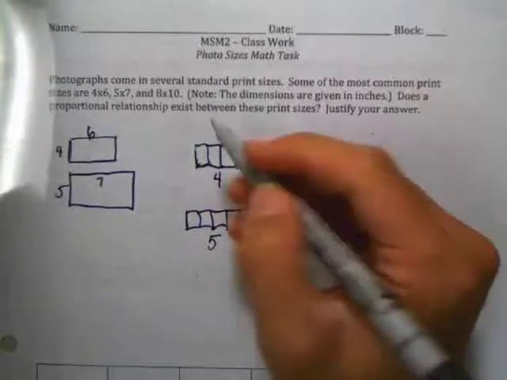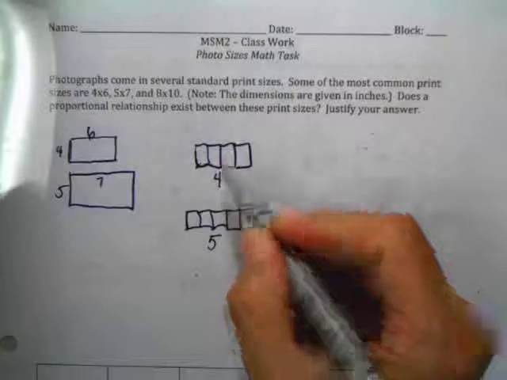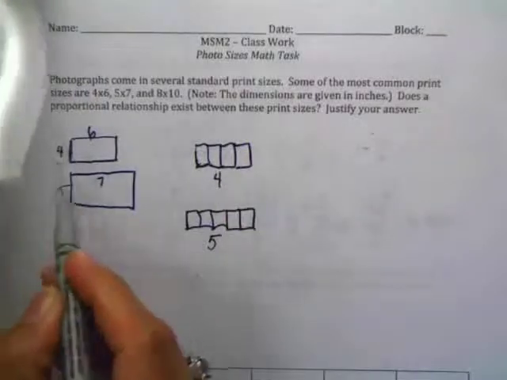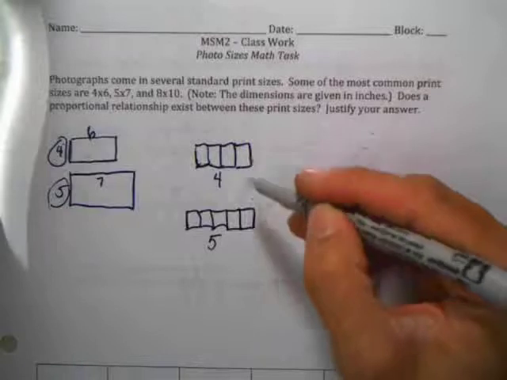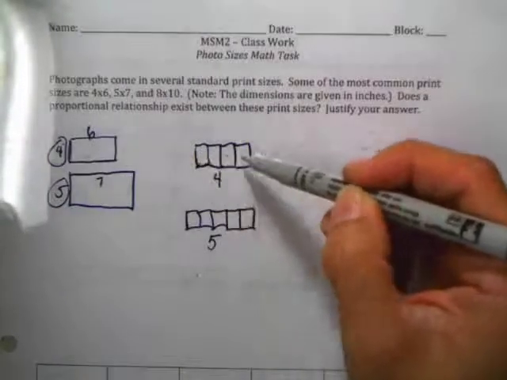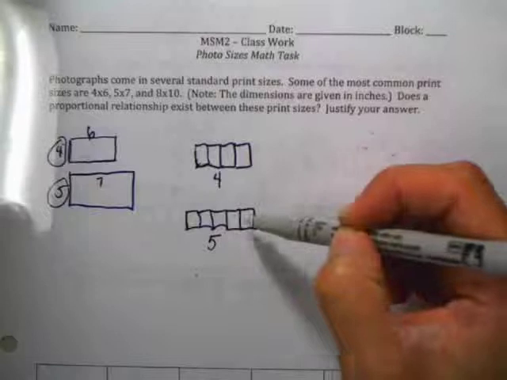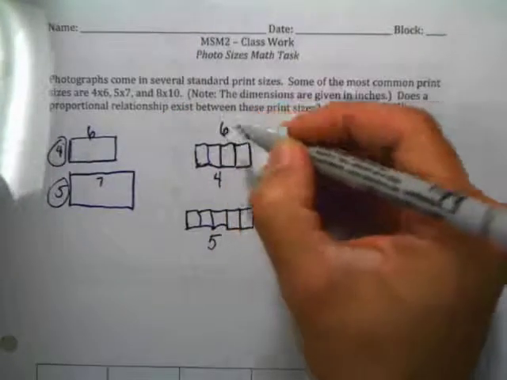All right, so now our second measurement. Remember to keep these first numbers, the first number in each of the prints, lined up. So whatever you do, you're going to keep these relationships proportional. So this one's worth 1 inch each, for all of these boxes. Okay. Now they're giving us the second measurement, and that is 6.